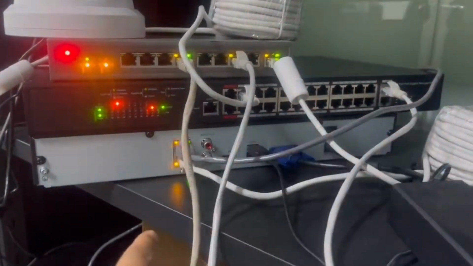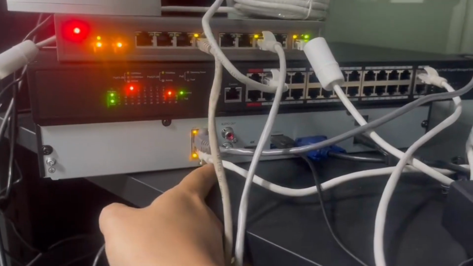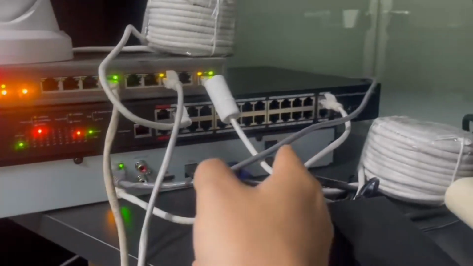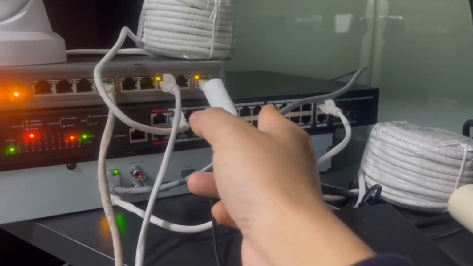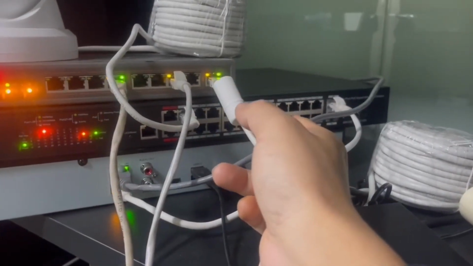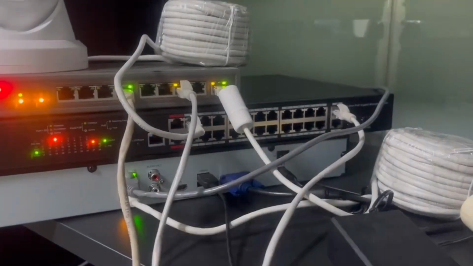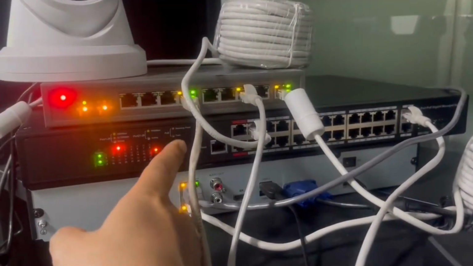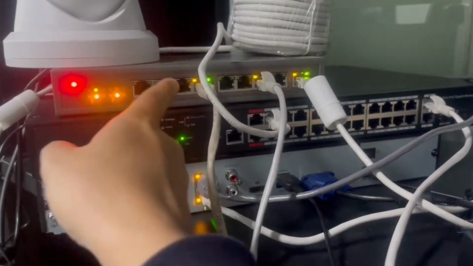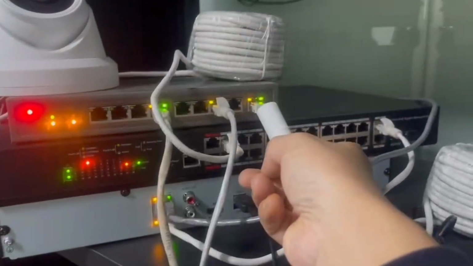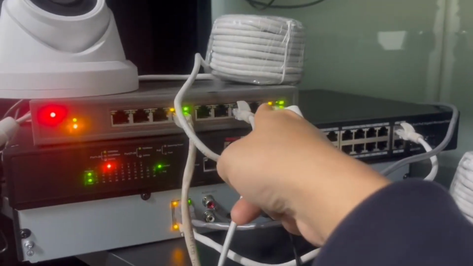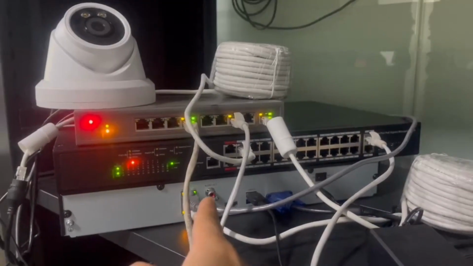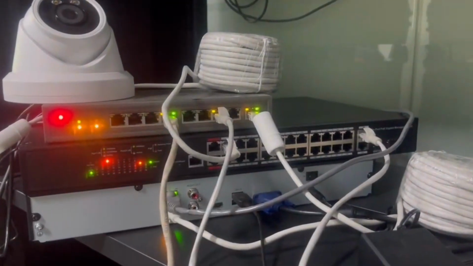And the 8 port PoE switch uplink port connects to the NVR recorder, port 2. NVR port 1 connects to your router. This is for internet access and mobile app online viewing. So the diagram is: these 24 cameras and these 8 cameras, the 24 cameras connect to the 8, and the 8 connects to NVR port 2. So let's make the system all connected.